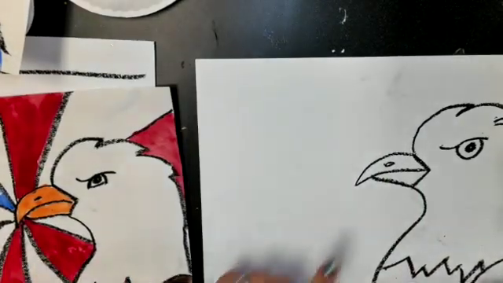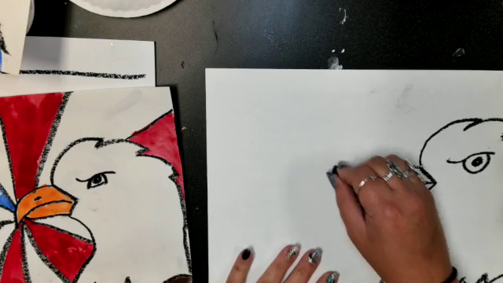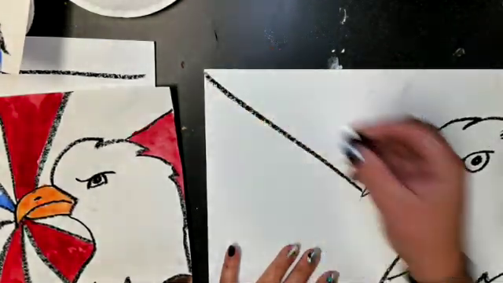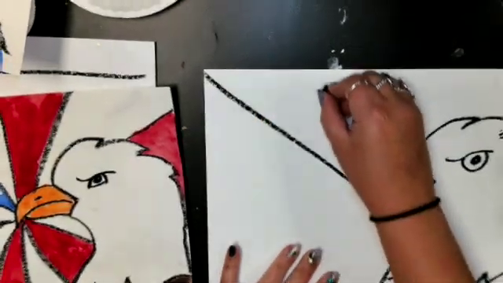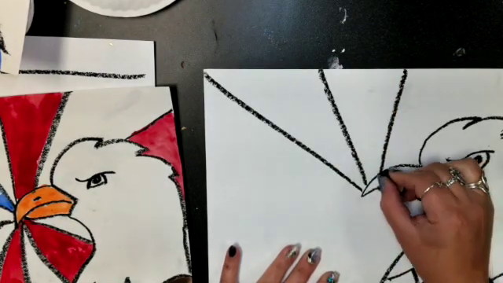So this is what I'm going to do. I'm going to start at his beak, and I'm going to go around and just draw out like a burst. I'm going to draw lines going out just like this. I'm going to keep on going.